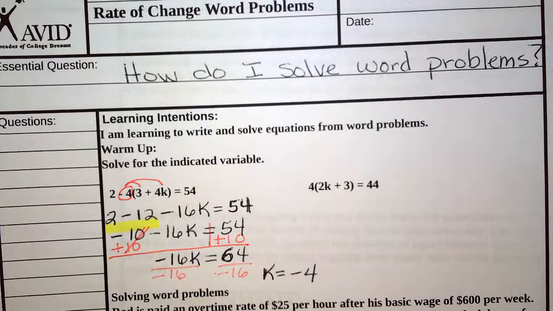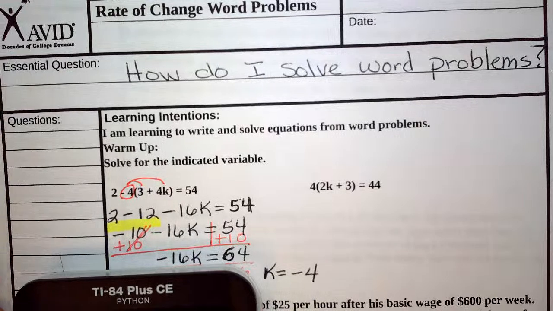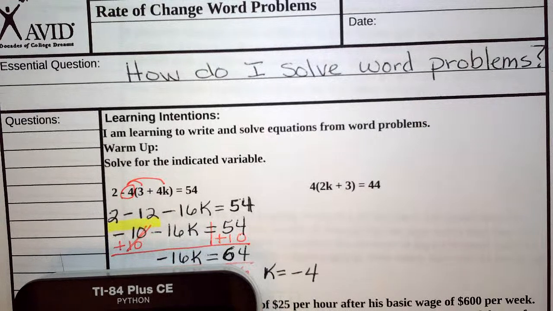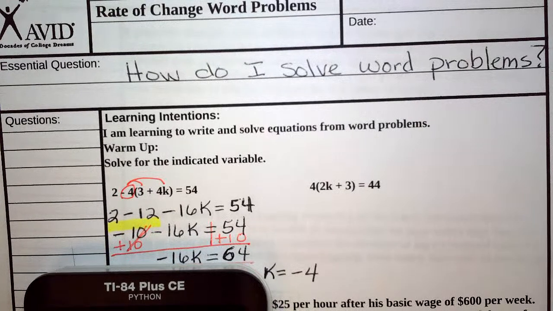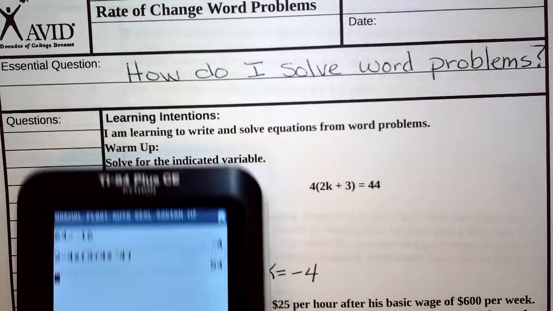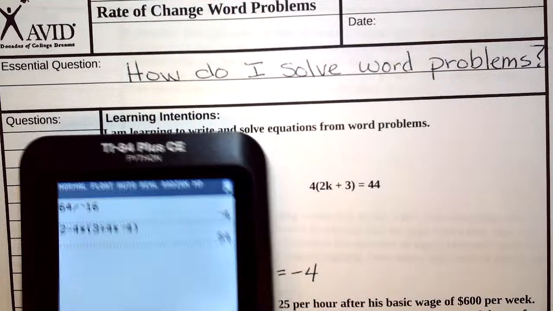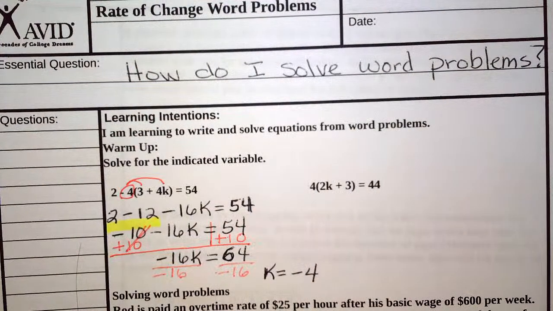I can substitute it back in. 2 minus 4 times parentheses 3 plus 4 times -4, and I end up with 54. 54 is the correct answer. Okay, for the next one, can you pause? If you didn't do the first one on your own, can you pause and do the distribution?